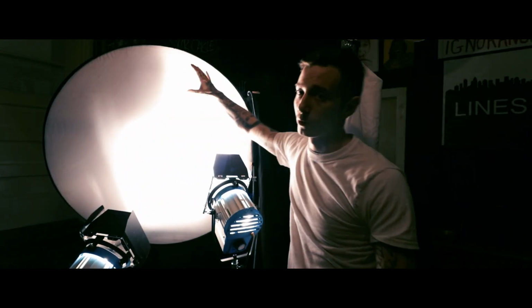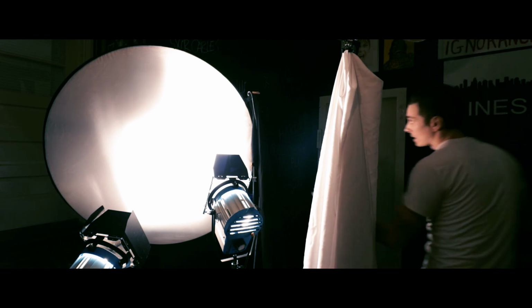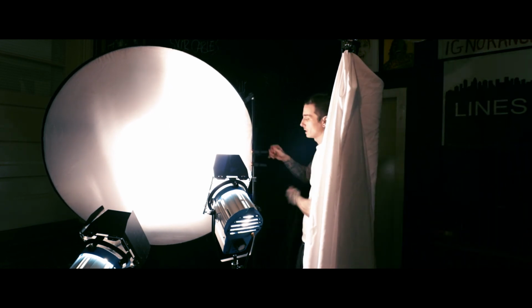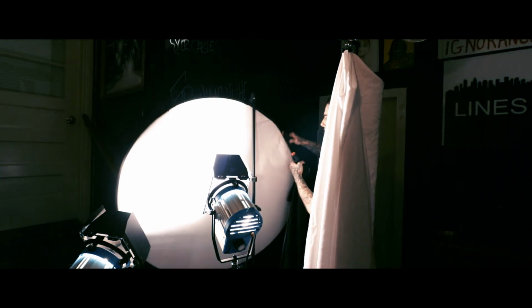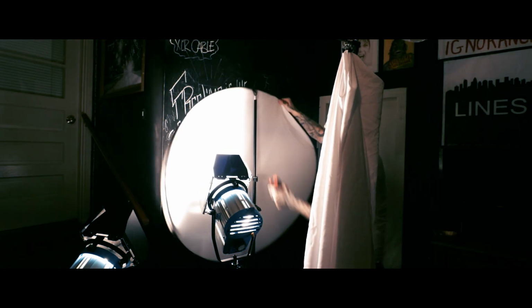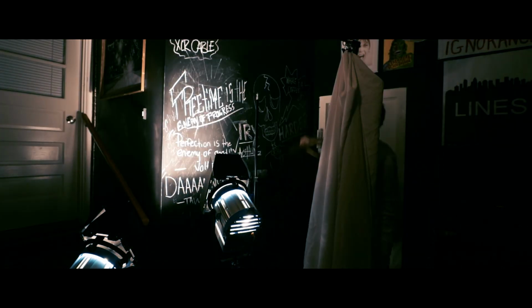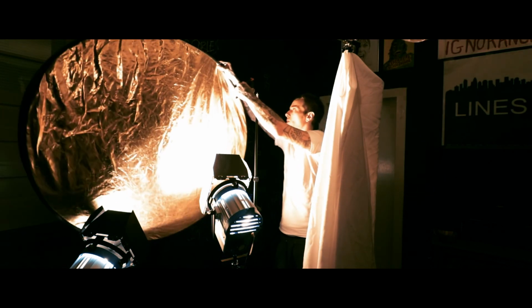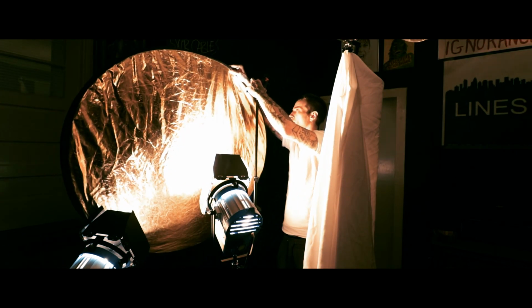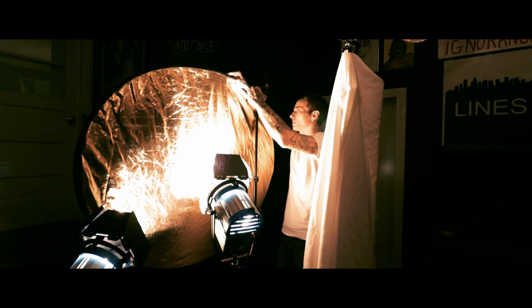We also have this reflector here. This is a 5-in-1 reflector. If you don't have a 5-in-1 reflector, you definitely need one in your kit. They come with different colored sides, as well as a diffuser in the middle. So if I was to flip it, the other side's gold. And this is going to change our color temperature of the scene.